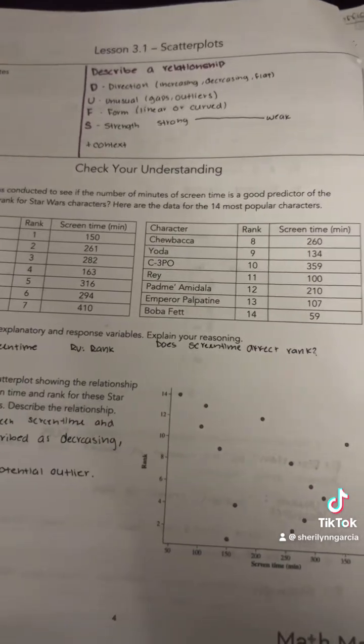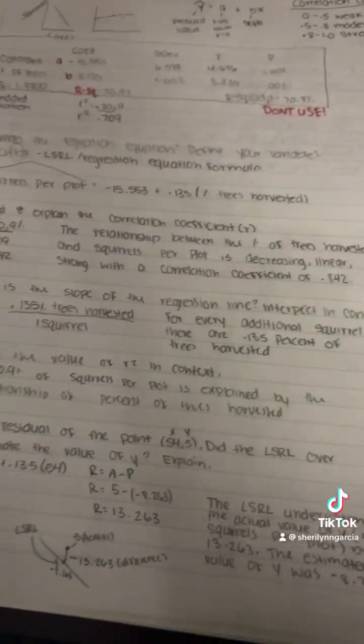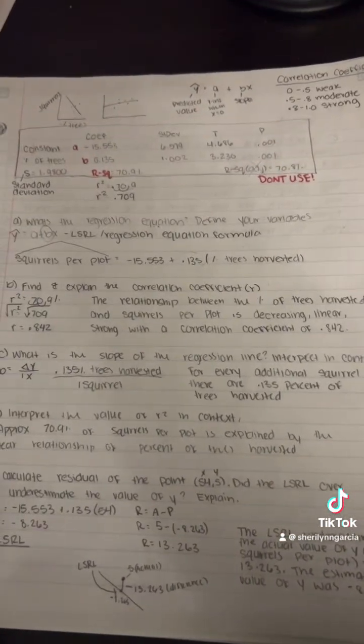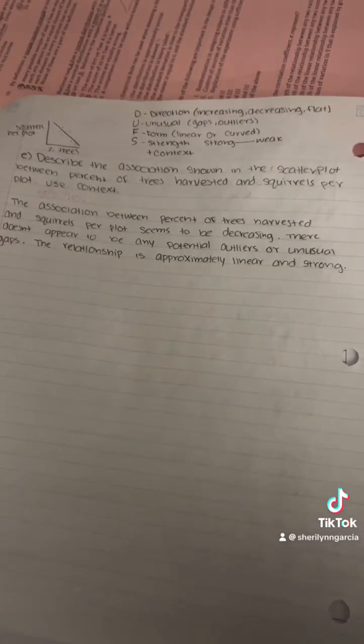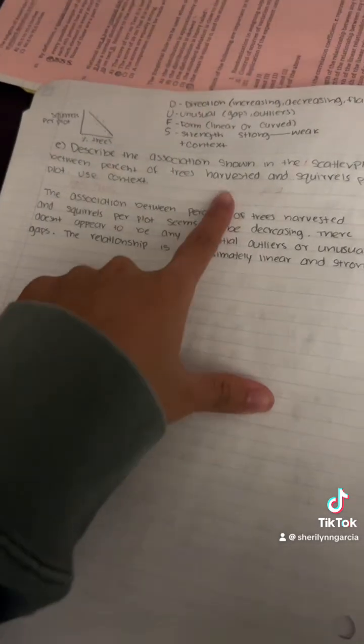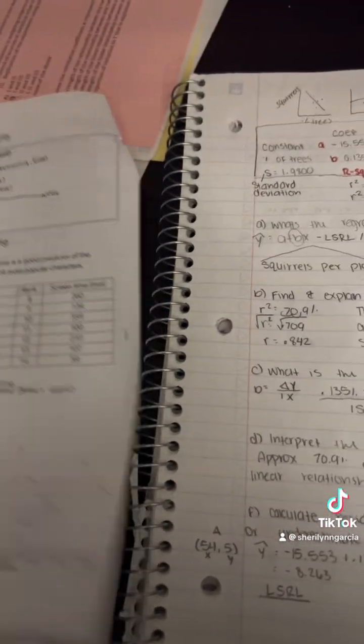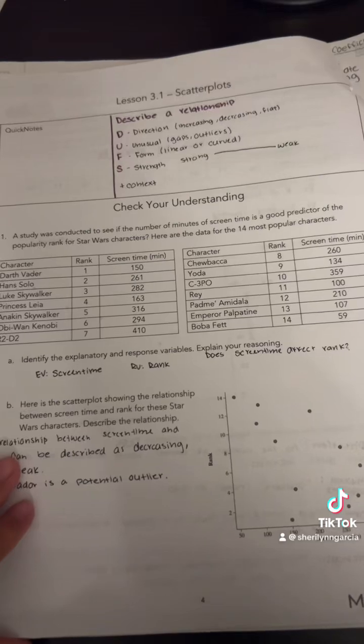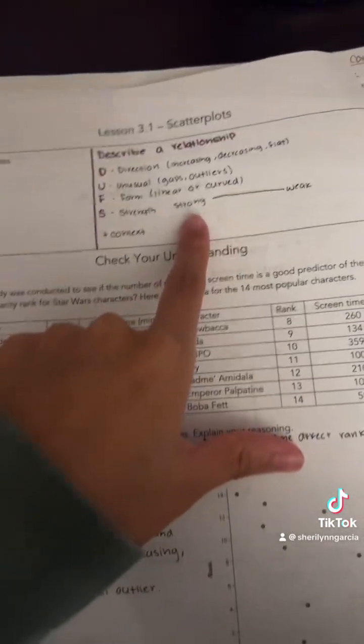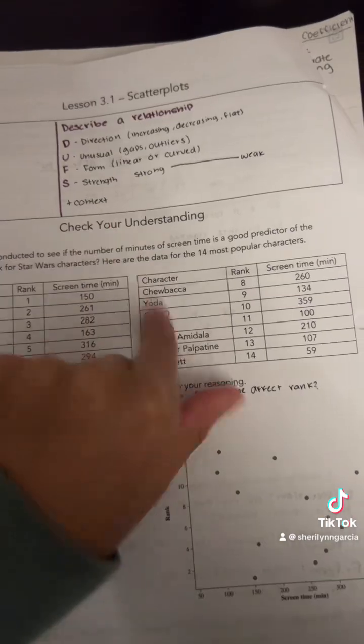Okay, so now I'm going to explain how I knew what to write. So for E, this one was describe it. So this one we said that we're going to use Duff's, right? So if you go into your chapter 3 packet, this is lesson 3.1. So this is what it was, right? That's where I got the first one.